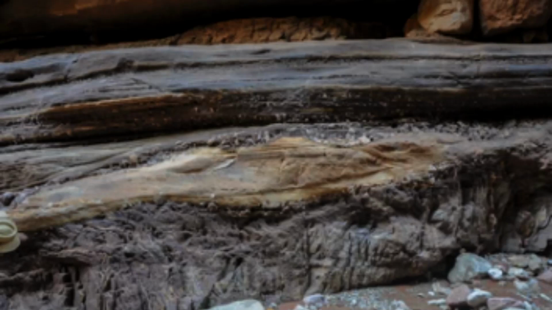The formation of correlative conformity is often determined through detailed field observations, geological mapping, and analysis of sedimentary structures, fossils, and other geological features. By understanding the depositional history of a region, geologists can interpret the geological processes that have shaped the Earth's surface over time.